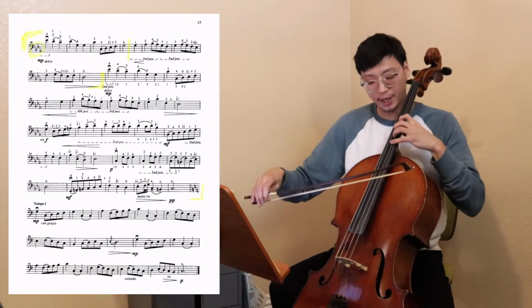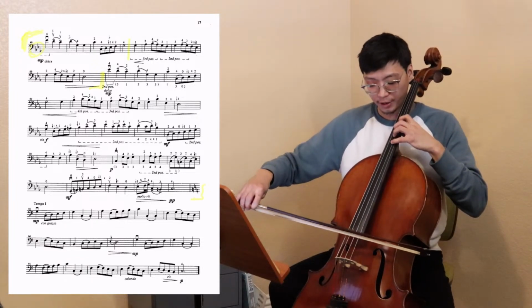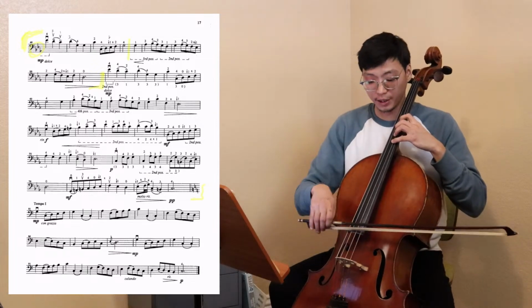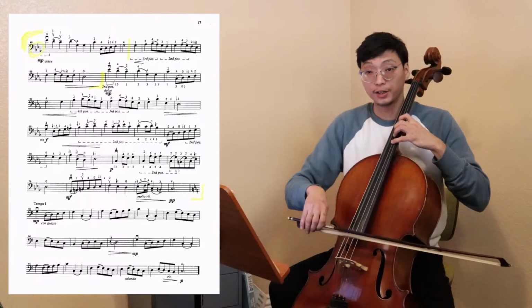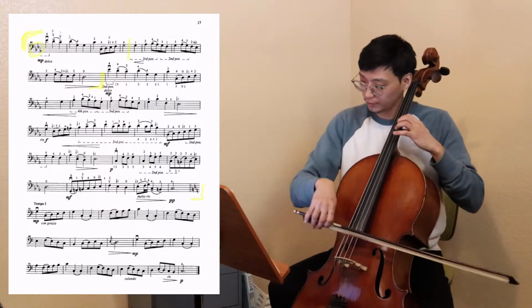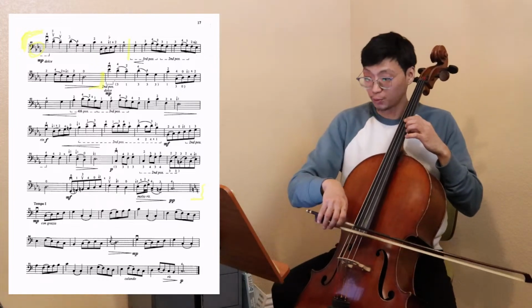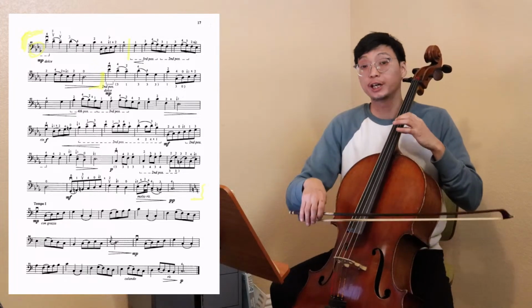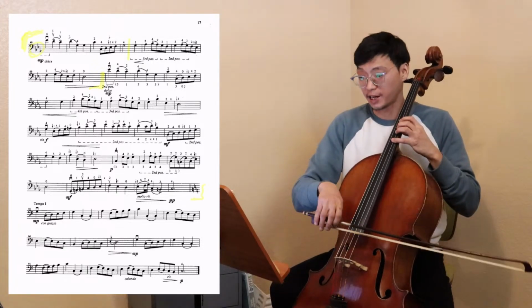And then from there, fourth finger is B flat. If you play with the open G string, it makes a minor sound. But in this case, we're going to be using 1, 2, and 4, right? Because it's G, A flat, and B flat.